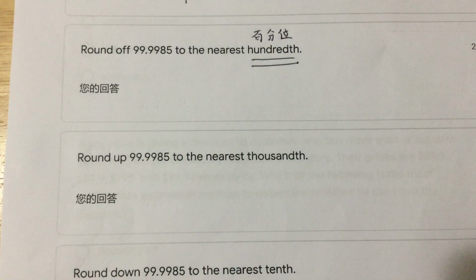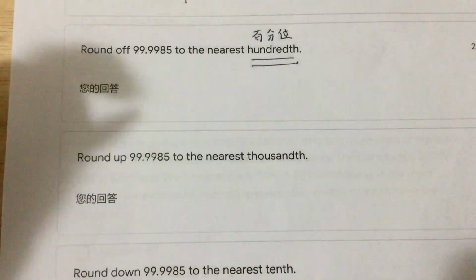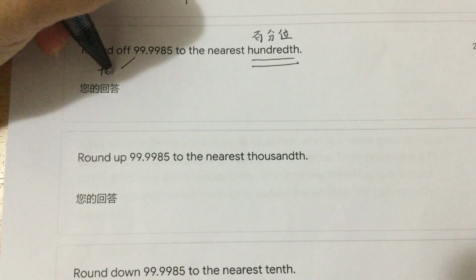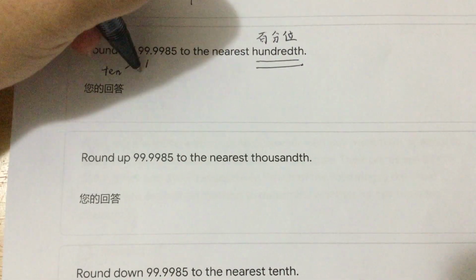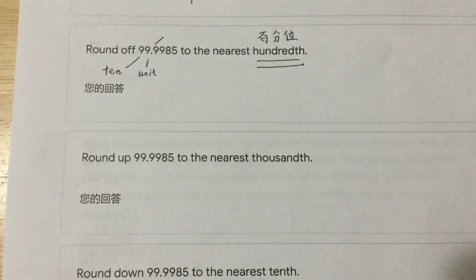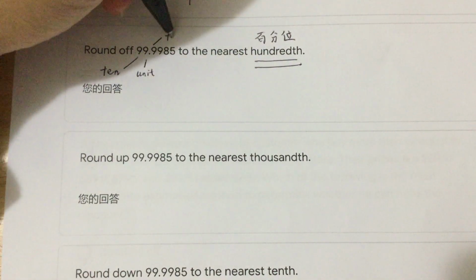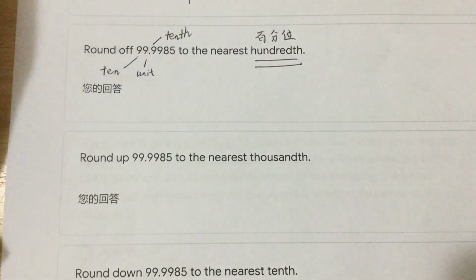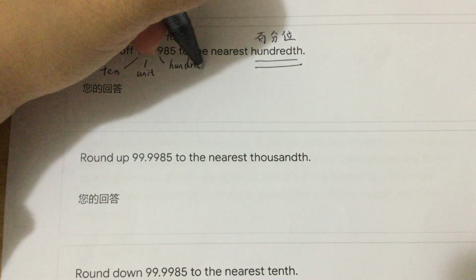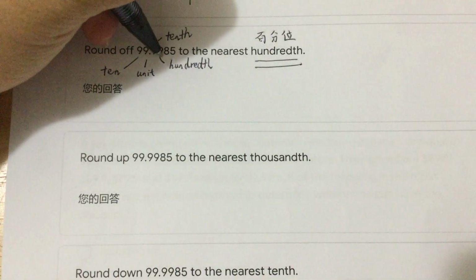In this case you must pay very serious attention, because it's very different to count something other than the 10 digit or unit digit. You know that the first 9 is called the 10 digit, 十位. The second 9 will be the unit digit, called 個位. But the third 9, you must pay attention. This one is not called the unit. This one is the tenth. 呢個已經係十分位㗎啦。And then this 9 is the hundredth, 百分位. So please pay very serious attention. So we consider this 9.